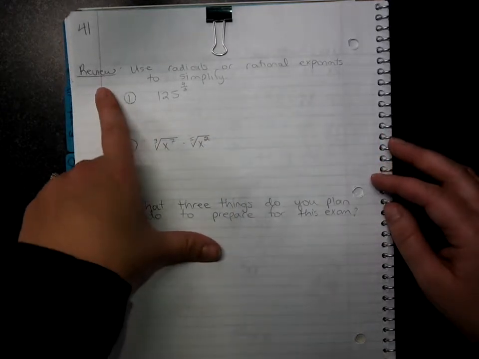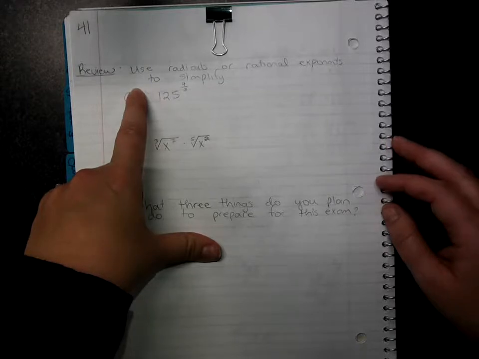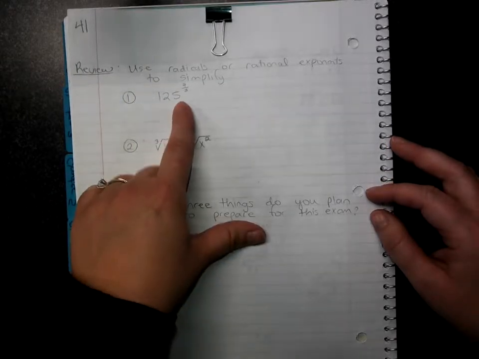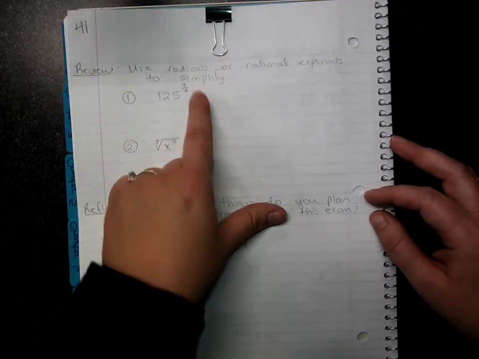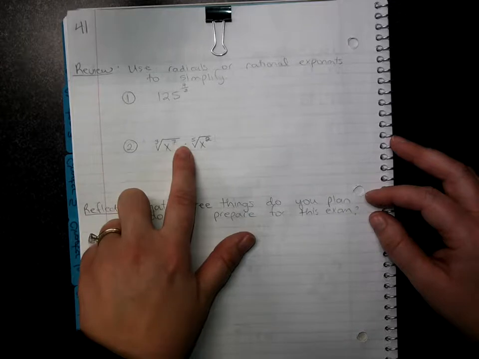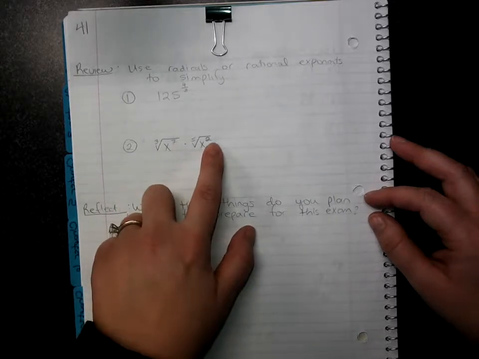So for the review, use radicals or rational exponents to simplify. The first one, 125 to the 4/3 power, and the second one, the cubed root of x to the 7th times the 5th root of x squared.